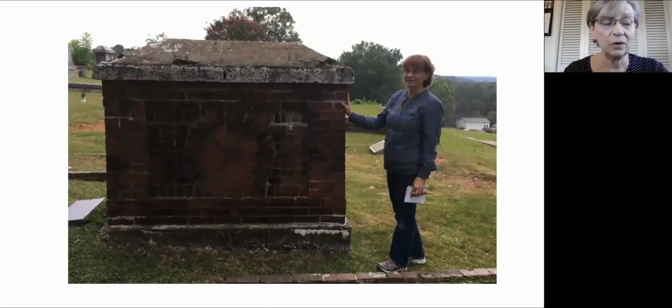There's absolutely no marker on this wonderful big memorial. Her husband was a brick mason, and her sons were brick masons. And maybe at one time there was a marker that had her name, but today there's nothing there. So without that sexton record, I wouldn't have known that this was her burial site.